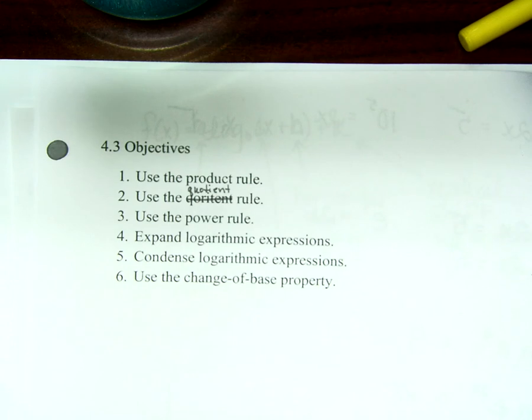4.3. Remember, we are in the chapter that we were dealing with exponents and logarithms. So here are our objectives for 4.3. We're going to use the product rule, the quotient rule, and the power rule. And I don't think we actually used those words in Algebra 2, but it was pretty close.